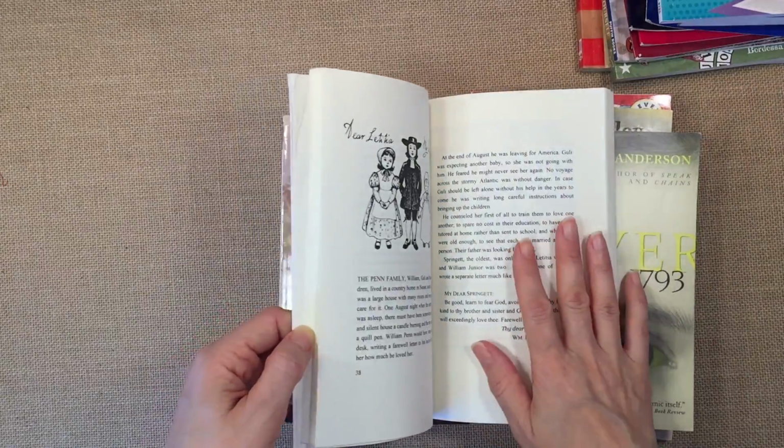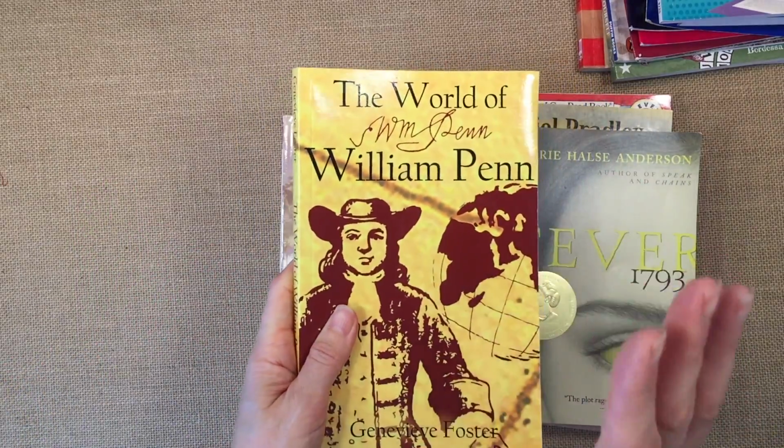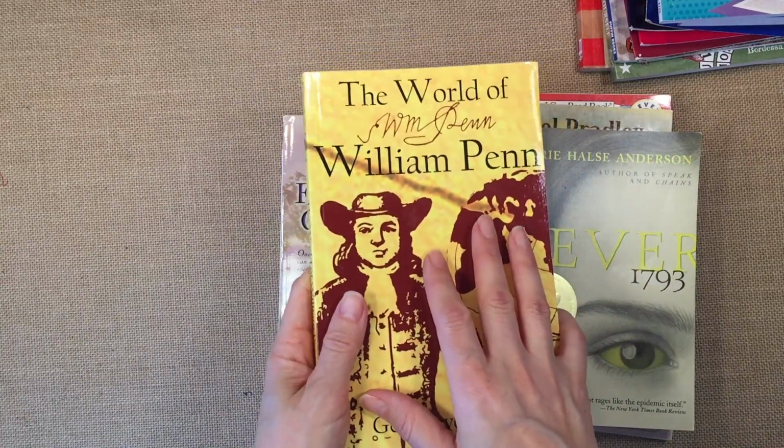Now, my son read about half the book before he just wasn't interested in it anymore. And I like these books by Foster so much that I plan just to read this one aloud to him.